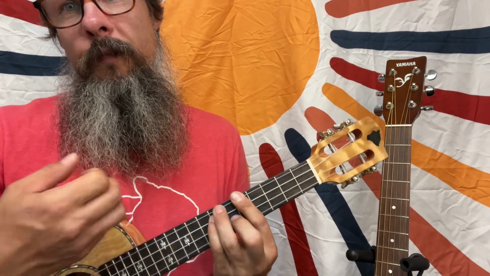You can go through the process of seeing these through the eyes of C at F. C major, D minor, E minor, F major, G major, A minor, B diminished, C. But those aren't the names of those notes. It's F, G, A, B flat, C, D, E, then F again.